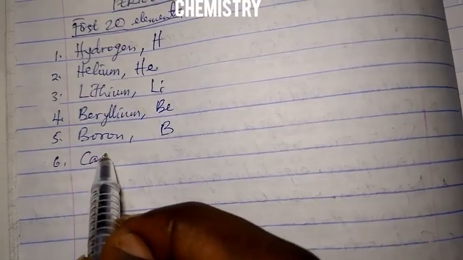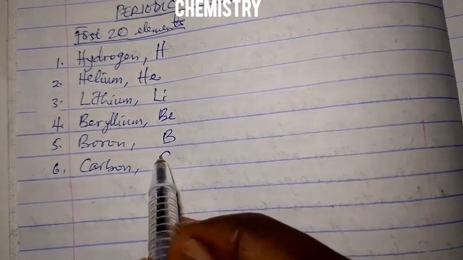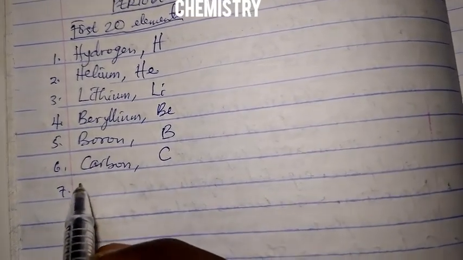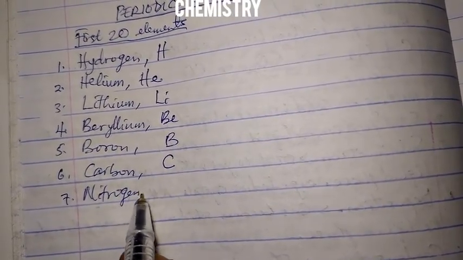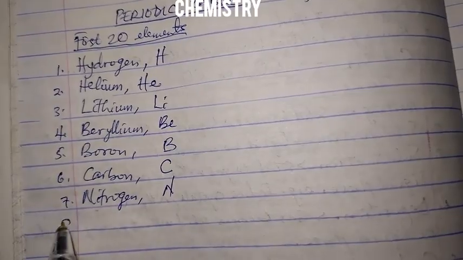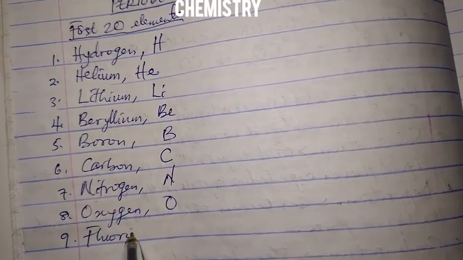Carbon, the chemical symbol is C. Nitrogen, the chemical symbol is N. Oxygen, the chemical symbol is O. Fluorine, the chemical symbol is F.